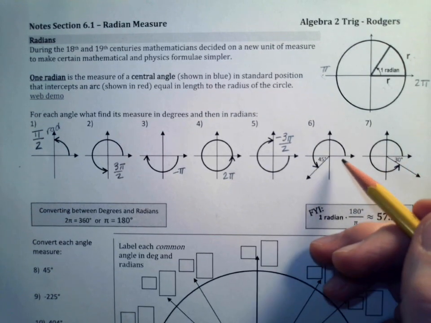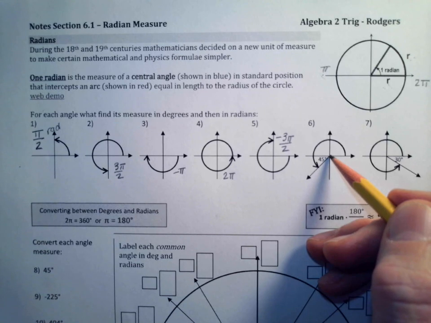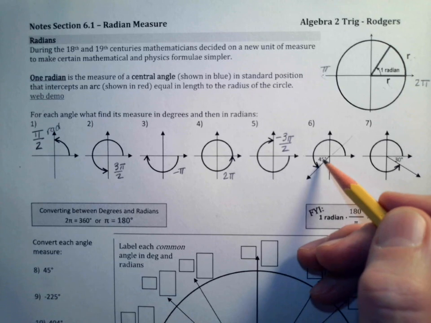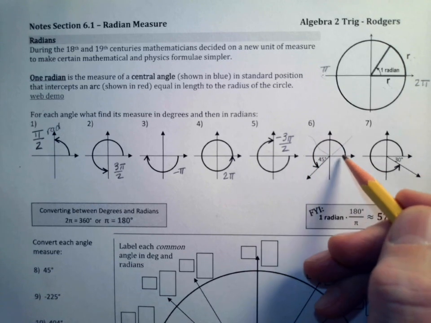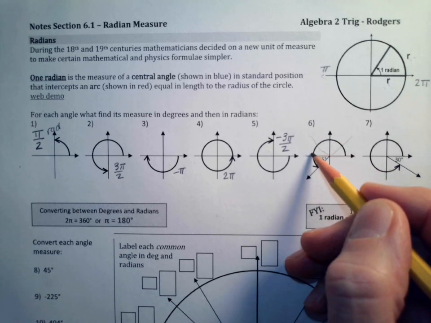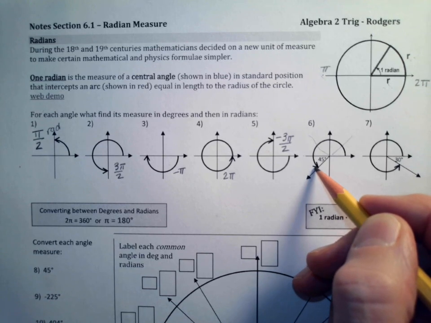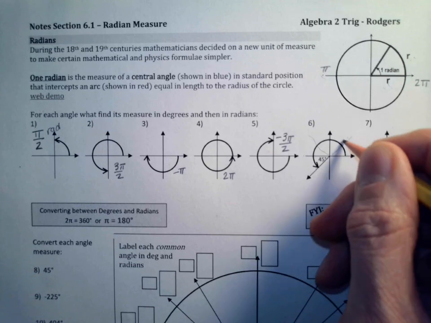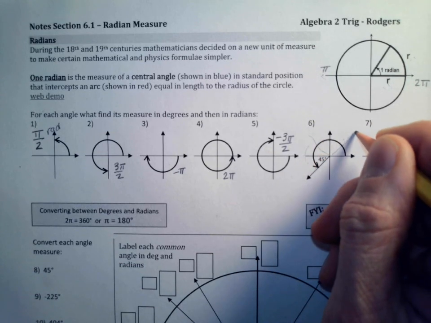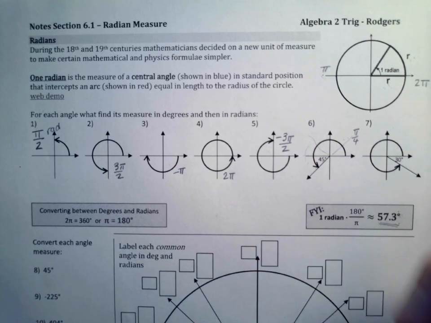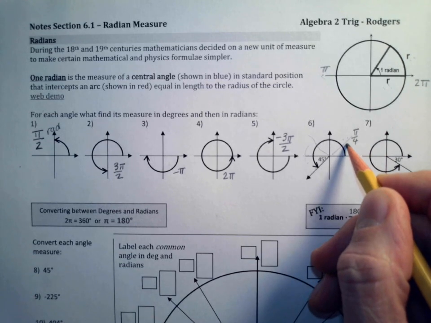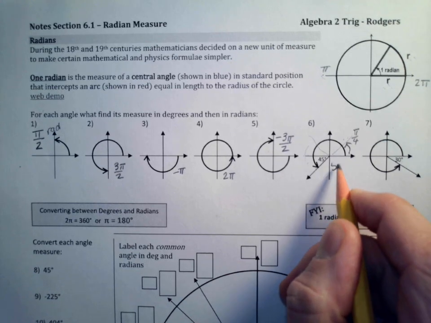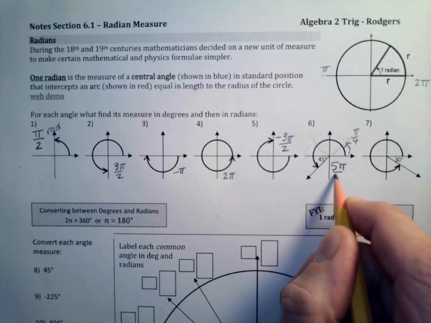And then this one's a little trickier. Think about 45. The reference angle is 45. So think about it. We have 1, 2, 3, 4, 5 45s. Think about what 1 45 would be. It's 1/4 of 180. So this will be pi over 4 up to here. That will be pi over 4, 45 degrees. So this is 5 of those. So this is 5 pi over 4.